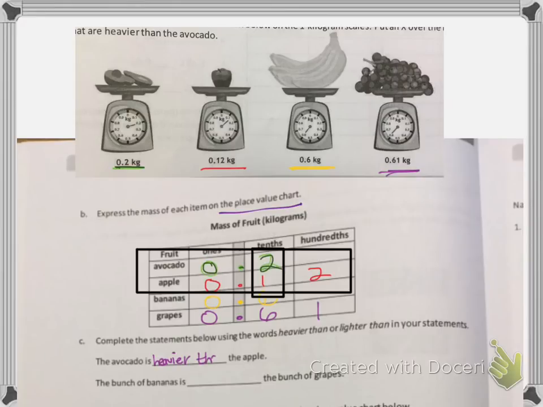And then the bunch of bananas, is it lighter than or heavier than the bunch of grapes? So let's look at the bananas. Oh, this is an interesting one. My bananas are 0 and 6/10ths, and the grapes are 0 and 6/10ths and 1/100ths.